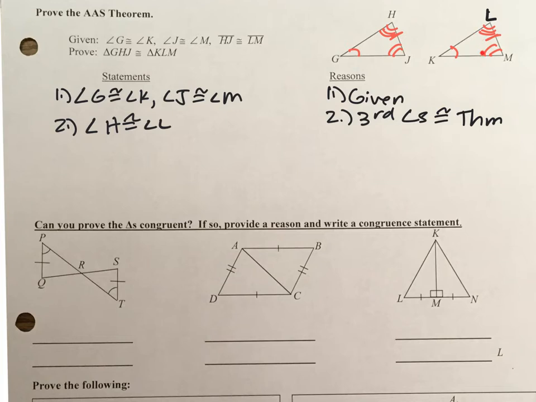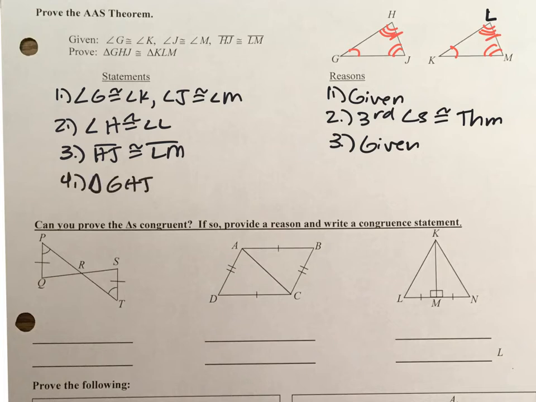The angle side angle postulate says that if two angles and an included side of one triangle are congruent to two angles and an included side of another triangle, that's enough to guarantee that the triangles are congruent. So in step 3, let's list that third piece of given, that segment HJ was congruent to segment LM. That was given. And now since we have those two angles and an included side congruent, we can say that triangle GHJ is congruent to triangle KLM, and the reason is because of our postulate that says angle side angle implies congruent triangles.